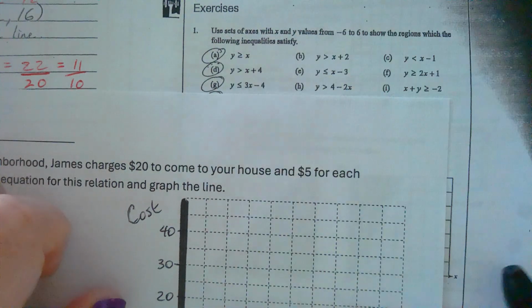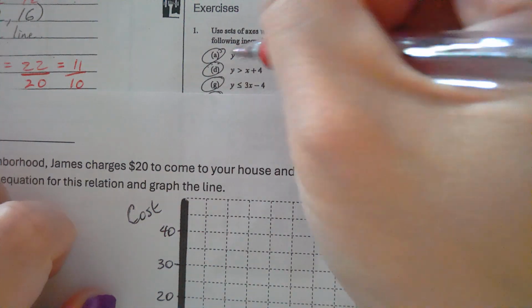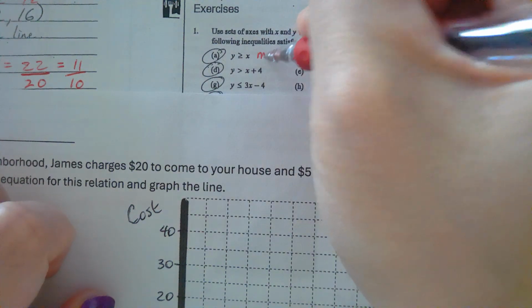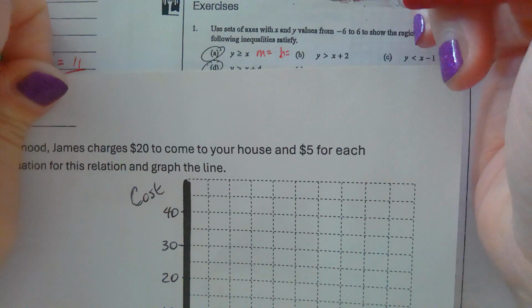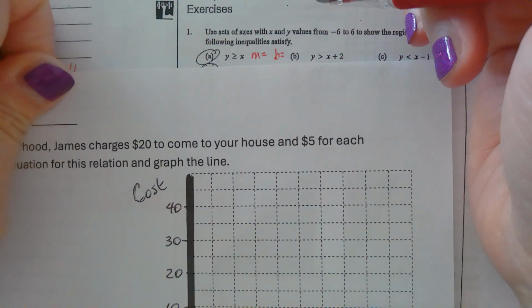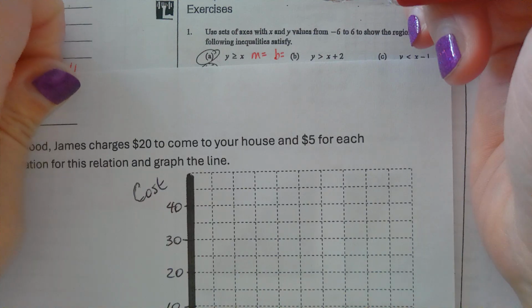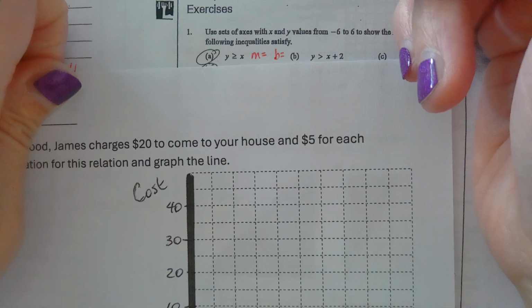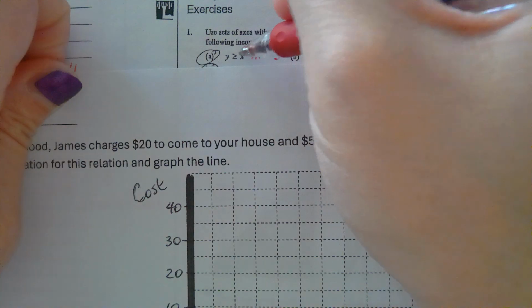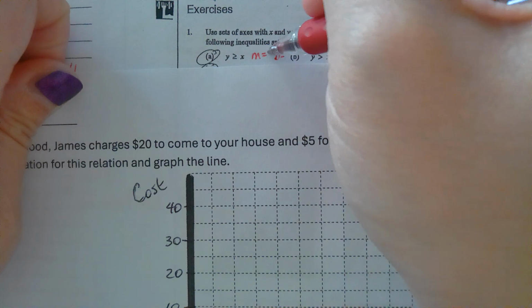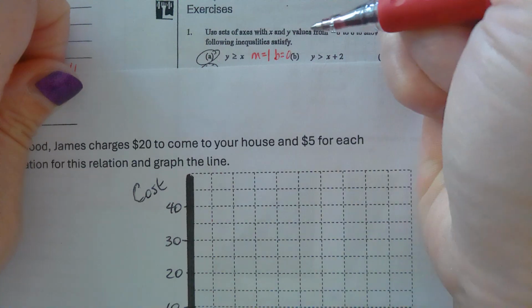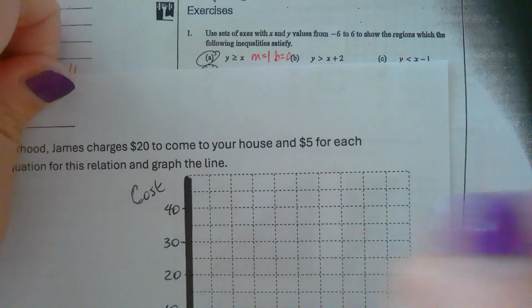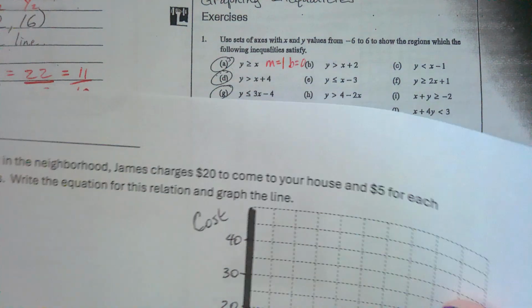This is like the general equation, the standard equation of a line. What's m and what's b for this one? Y is greater than x. What's m and what's b? Okay, so what's the number in front of the x? 1, right. Okay, and then what's your y-intercept? 0, yeah.